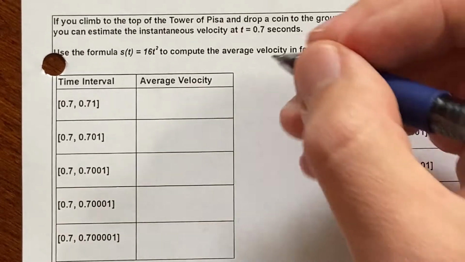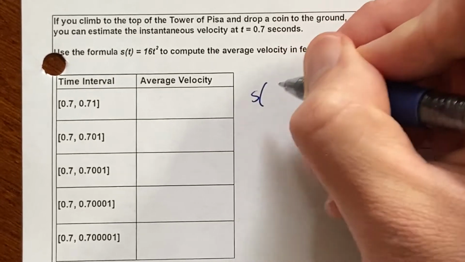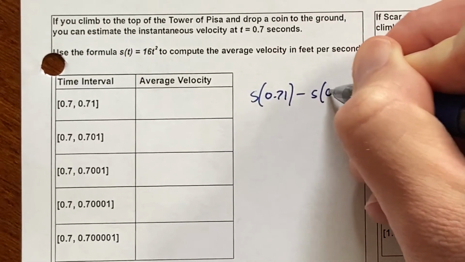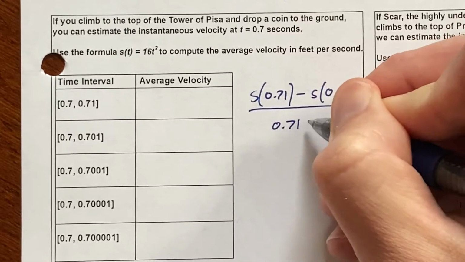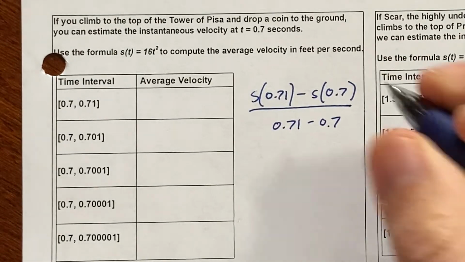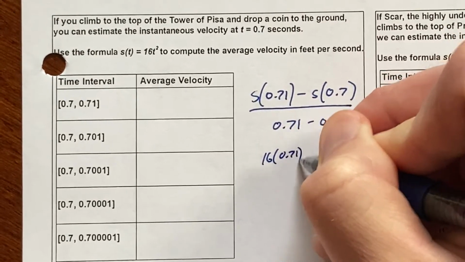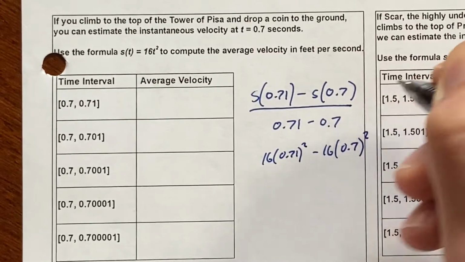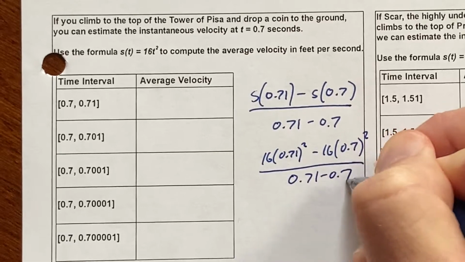So first one would be, okay, so we got s of 0.71 minus s of 0.7 over 0.71 minus 0.7. And that would be 16 times 0.71 squared minus 16 times 0.7 squared over 0.71 minus 0.7.